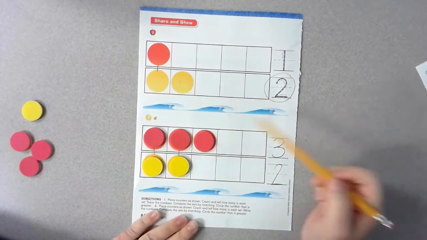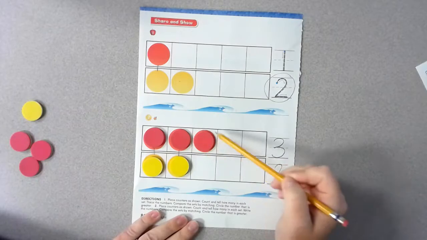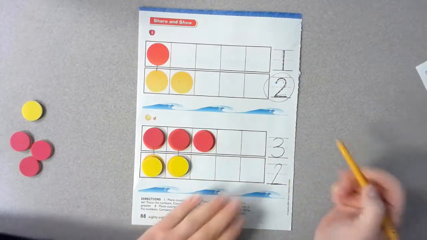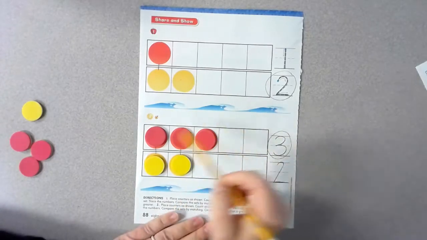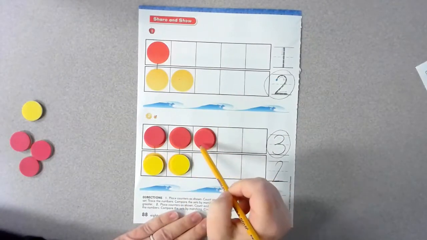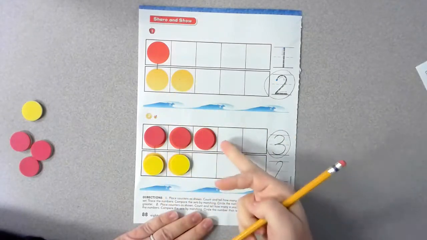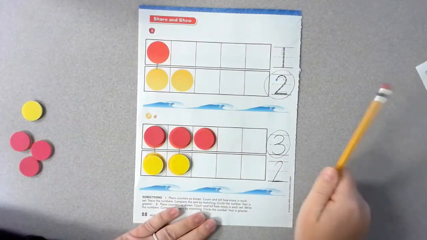So as you can see, we have an extra red one here. So red is the greater number between these two. So we're going to circle our red. And look, it doesn't always have to be the number that's on top, because last time it was our bottom number that was greater. So keep an eye out for that. It might flip. You really need to do your matching and looking at the numbers.